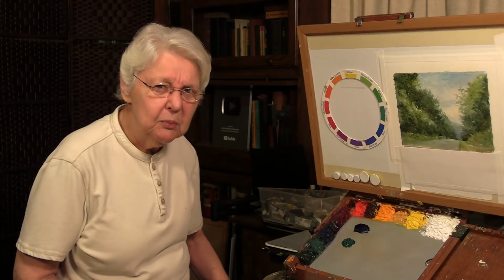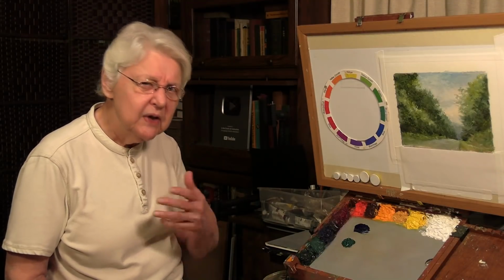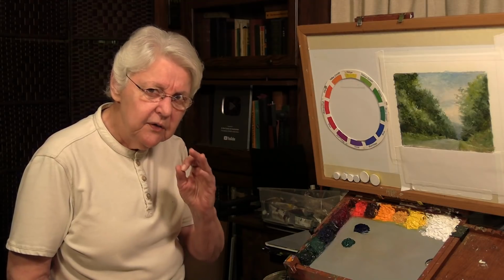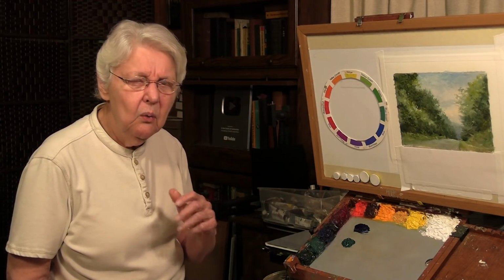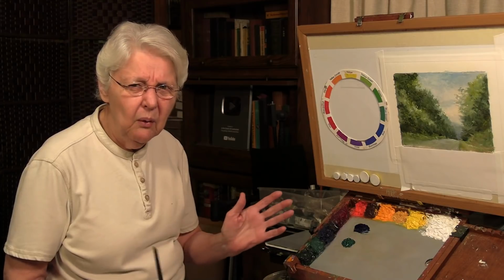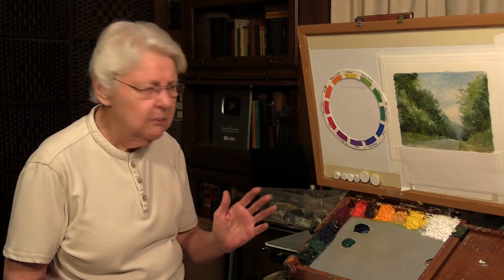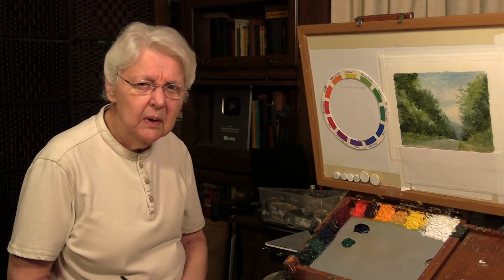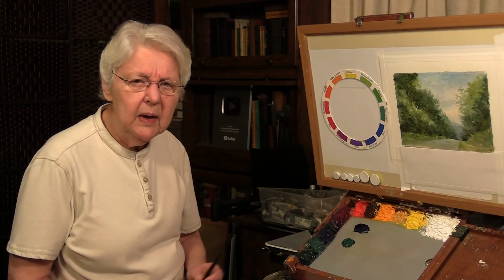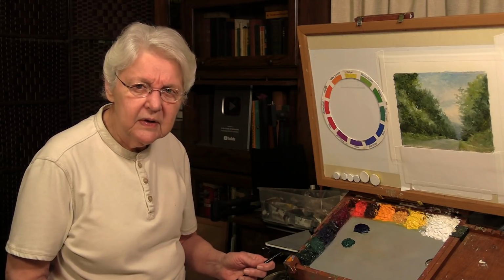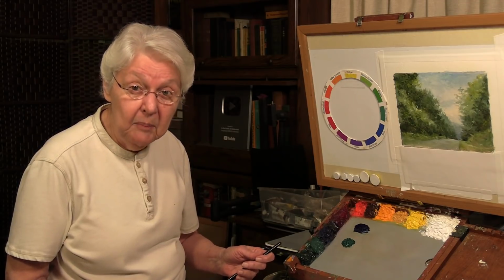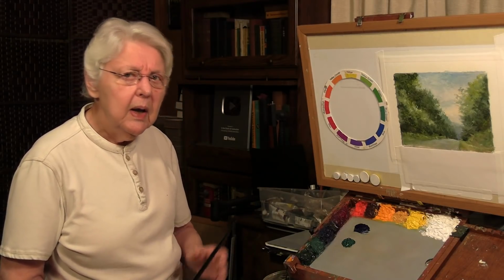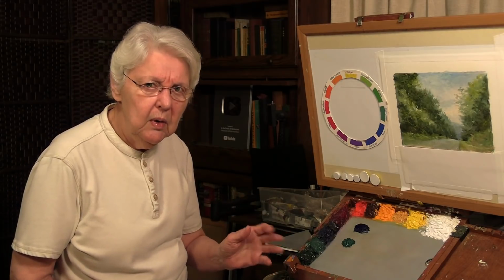Color temperature is probably one of the most misunderstood concepts in painting. So let's look at first, what is color temperature, what does it mean, and where and how do we use it in painting? And then, can it be used as a unifying element, referring back to Quick Tip 376 on unifying a painting with color. All right, color temperature is caused by hue.